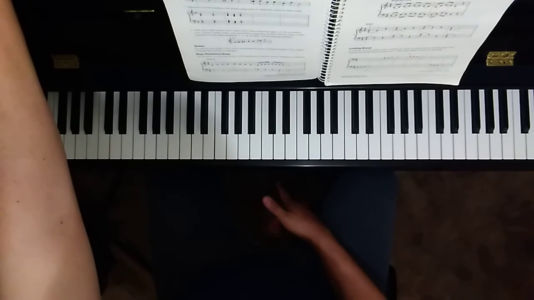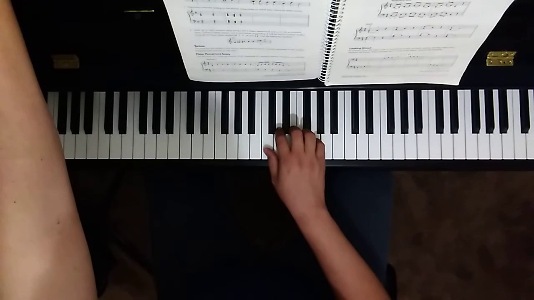My example of a response to the first two measures would go as follows.